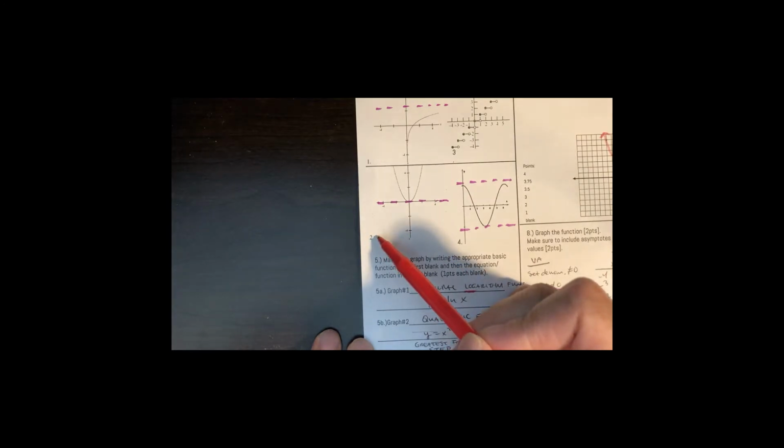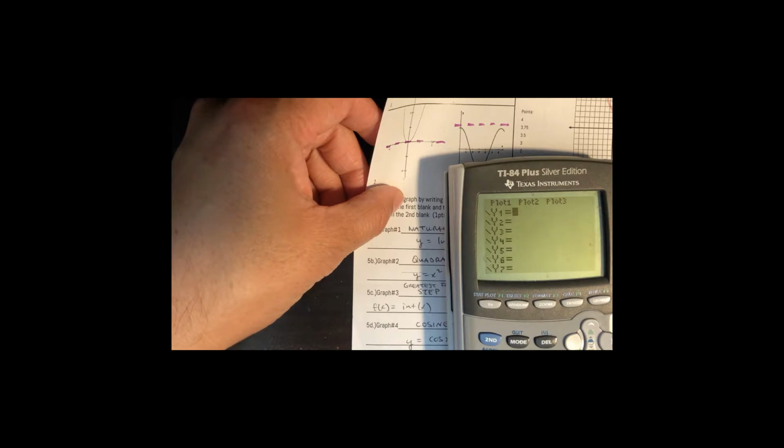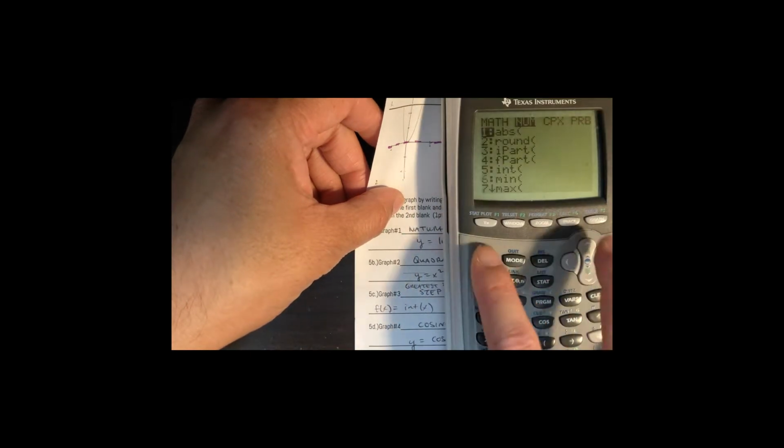So 1 point for the blank. Number 2 here is a U, that is the quadratic function, y equals x squared. Number 3 here, they call this the step function or greatest integer. That would be f of x equals integer x, and to find that in your calculator, let's try that again so you can see it.